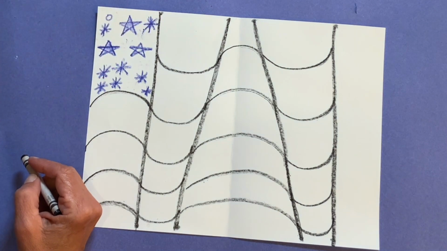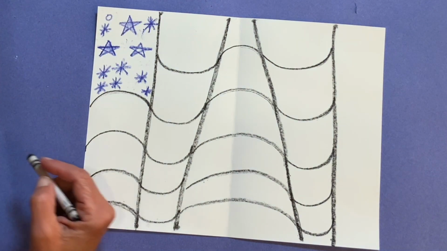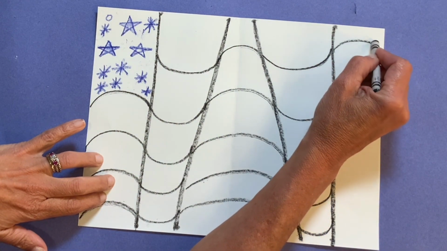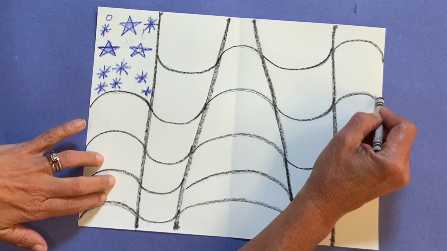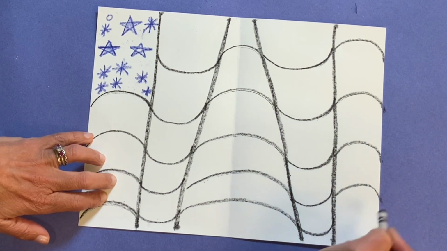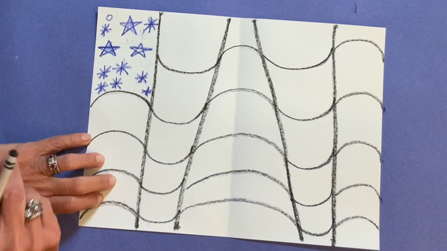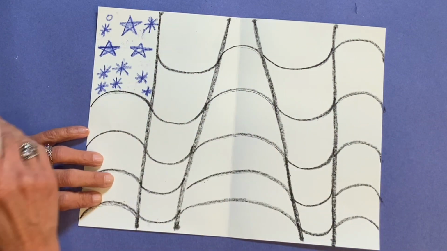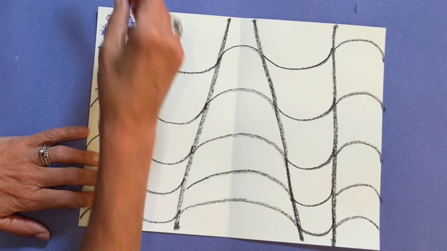So after smile comes what? Rainbow, smile, rainbow, smile, rainbow. Here's our very last one. Good. All of your curves are all the way across. I'll give you a minute to catch up.